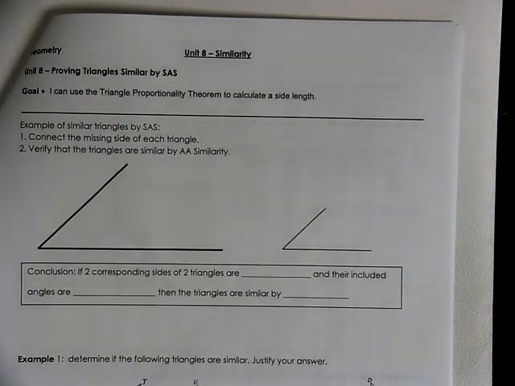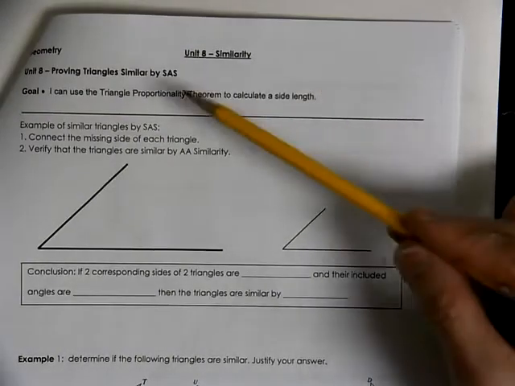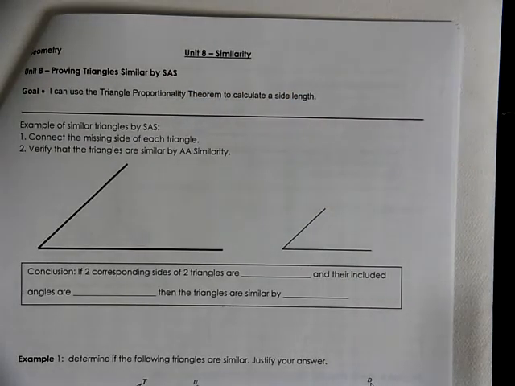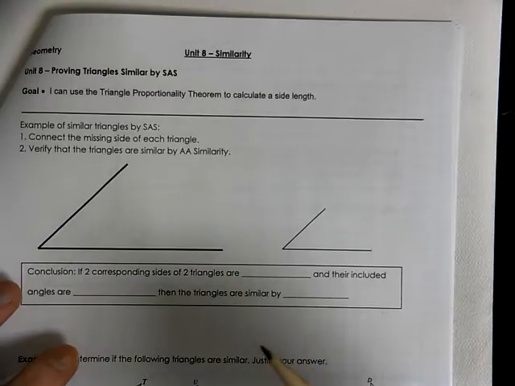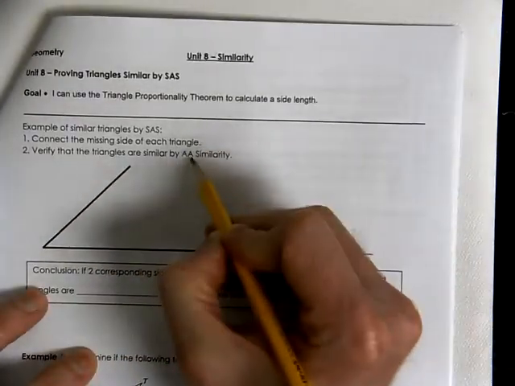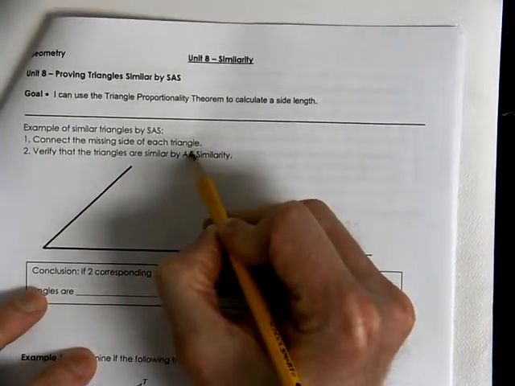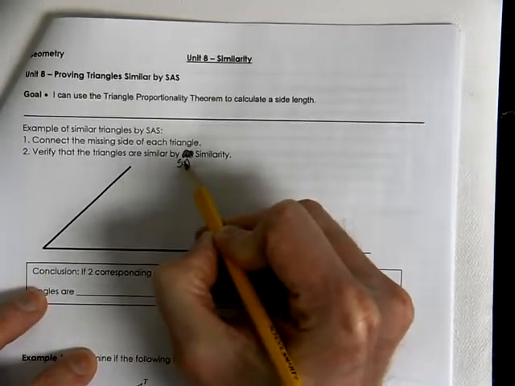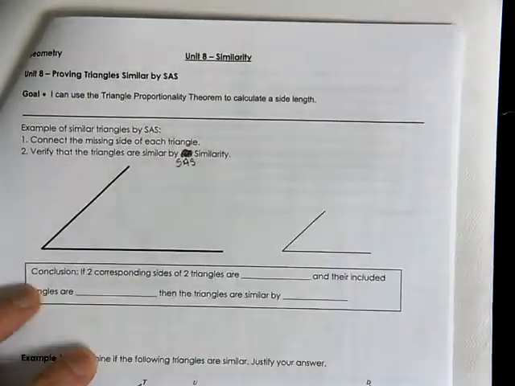This is geometry. We're in Similarity. We're going to talk about side angle side today. Yesterday we proved triangles similar by angle angle. Today we're going to prove them similar by side angle side. It looks like this wording right here should actually be side angle side.